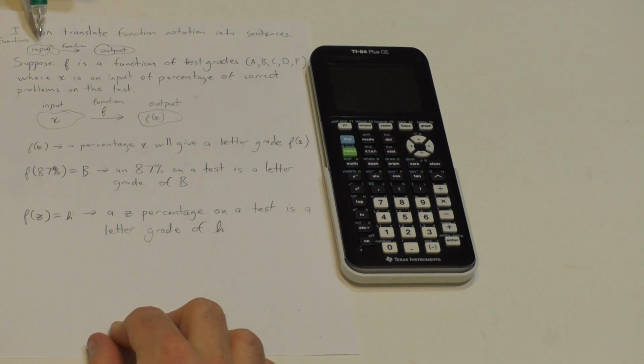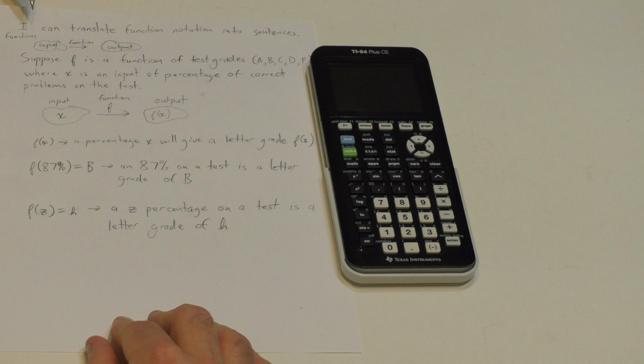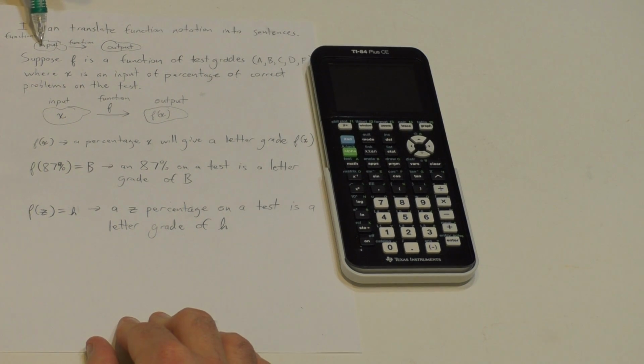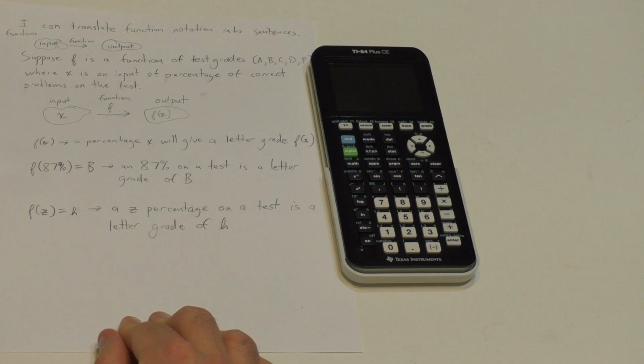But I just want to remind you guys, a function is like a little machine. It's like a little computer, okay? In fact, computers are based on functions. And you have an input, you put something into a function, the function transforms it into an output, okay? So like a linear function puts in values and spits out other values, okay?